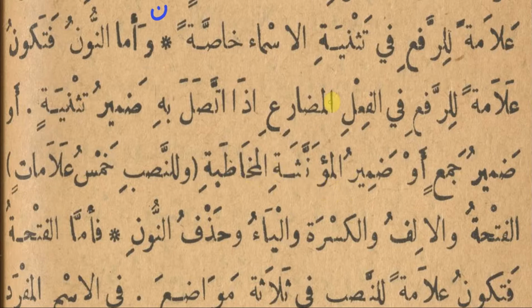So if a present tense verb is used with one woman or one girl, if you're talking to one woman or one girl and you use the present tense verb, you use the "an" to indicate the state of being raised. If that verb is in the state of being raised, the "an" will show at the end of that present tense verb.